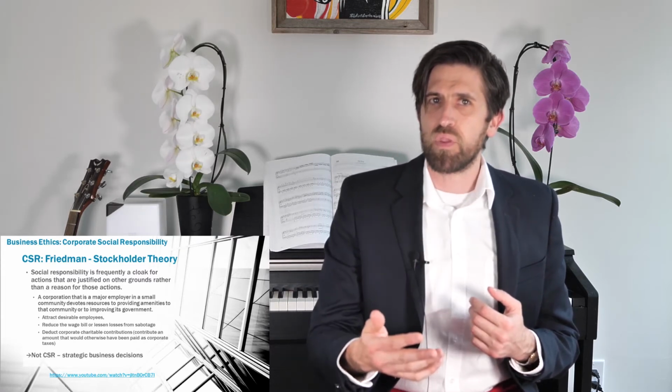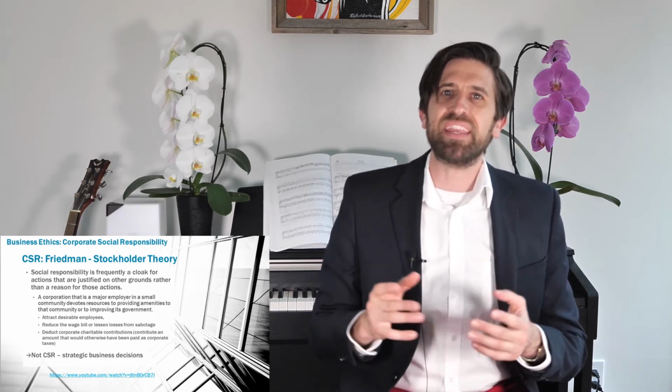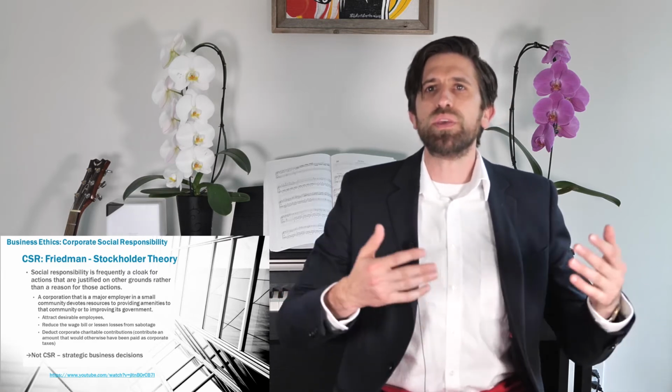Engaging in CSR activities, therefore, becomes a cover-up for strategic actions to maximize profits, rather than a felt responsibility to give back to the society in which an organization operates. For example, an organization that is a major employer in a small community can use its resources to create amenities for the community, or even improve its government, if that means that they can attract desirable key employees, reduce the wage bill, lessen losses from sabotage, or lower their corporate taxes by deducting charitable donations.